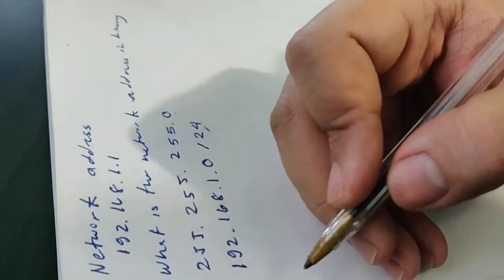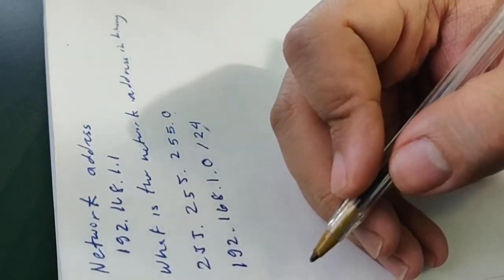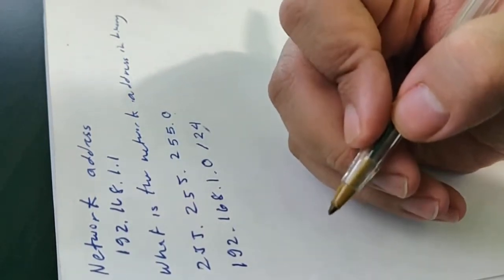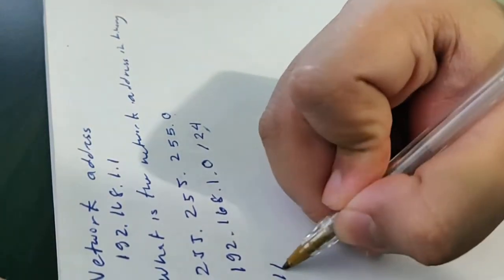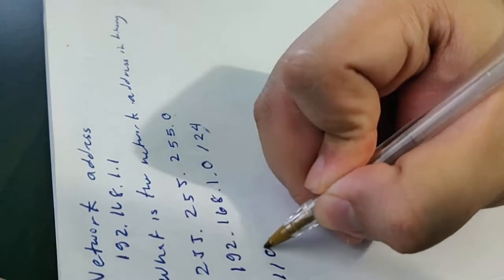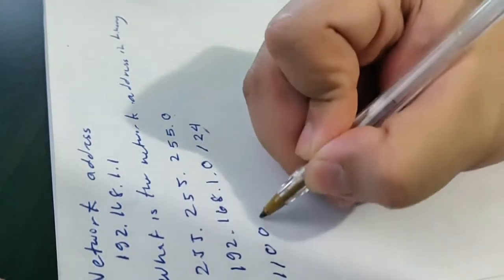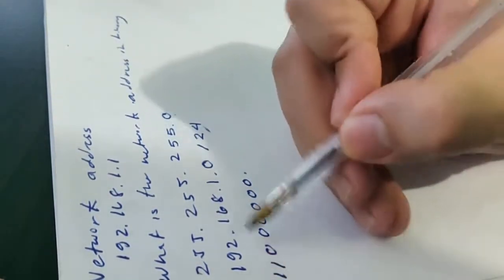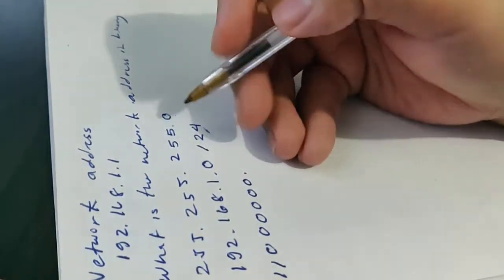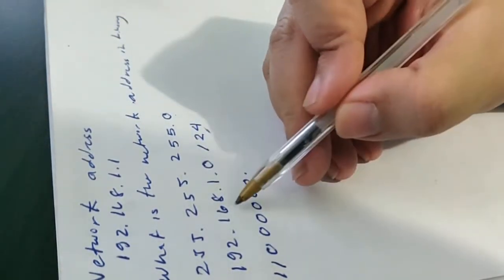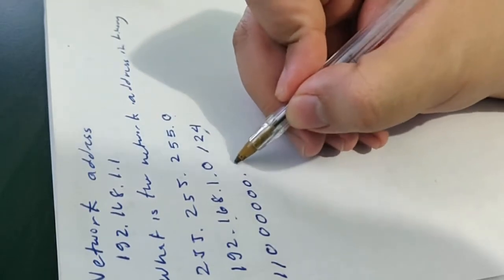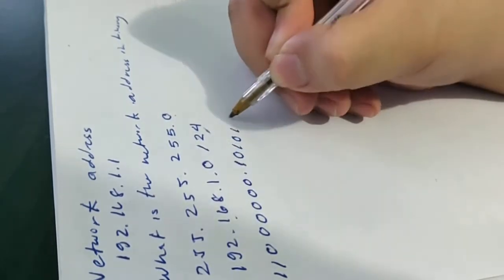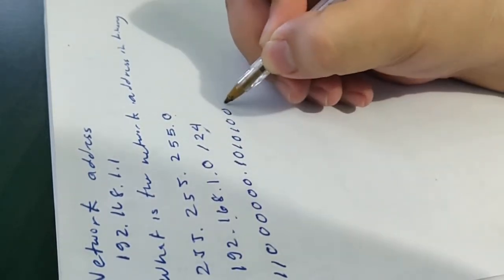So the network address in binary would be 1 1 0 0, because 128 plus 64 is 192. Okay, 168. So 168 is 1 0 1 0 1 0 0 0.